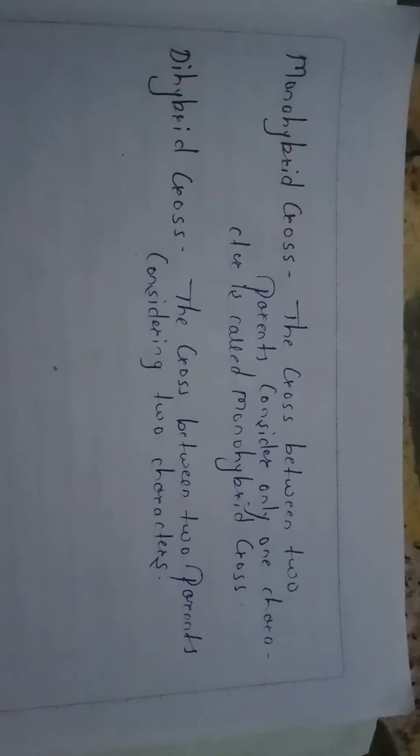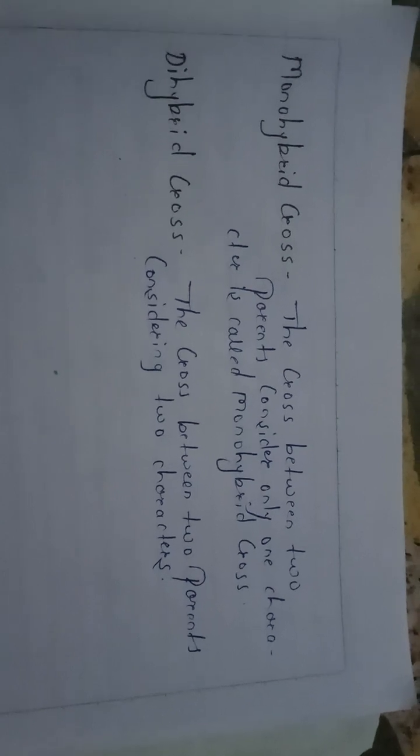After that, the monohybrid cross. The cross between two parents considering only one character is called a monohybrid cross. Monohybrid cross means when we consider only one character and cross between two parents. For example, the character tall is crossed with the character dwarf, which is called a monohybrid cross. Then the dihybrid cross.